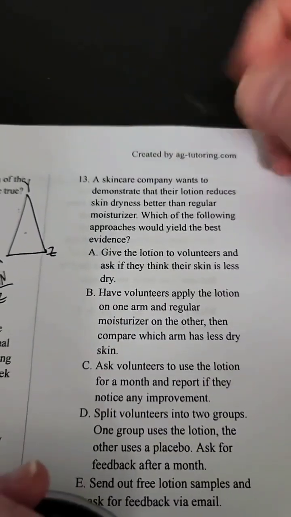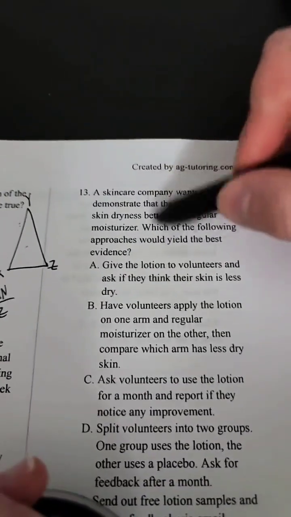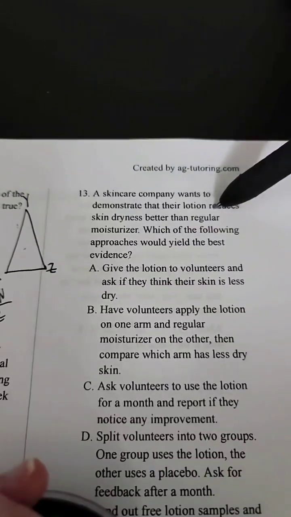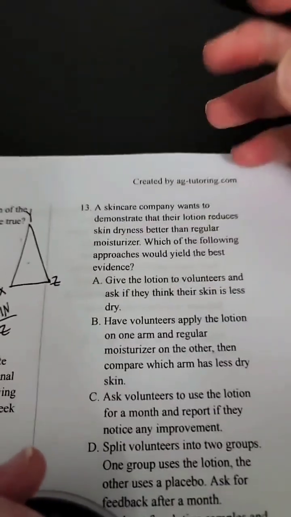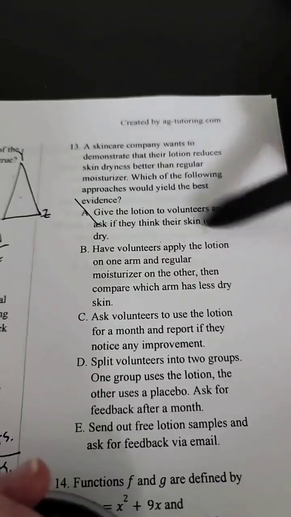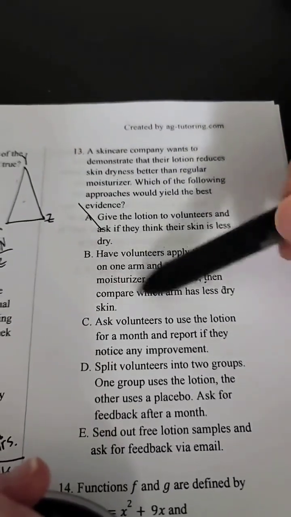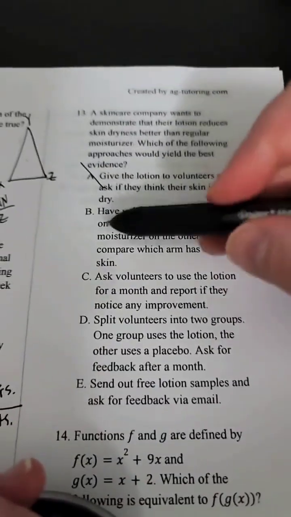You have to be careful with what the goal is for what they're doing. So the goal is to see if their lotion reduces dryness better than a regular moisturizer. So it's a comparison goal. They're not comparing it to anything here. So that's out. B, have volunteers apply the lotion on one arm and regular moisturizer on the other, then compare which arm has less dry skin. This would be going along with their goal of what they're wanting. They want to know if one's more helpful than the other. So we can keep that.